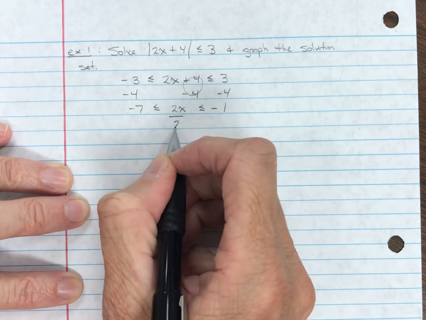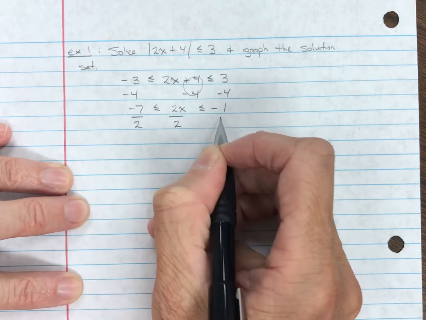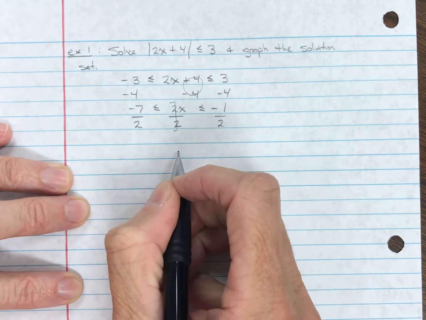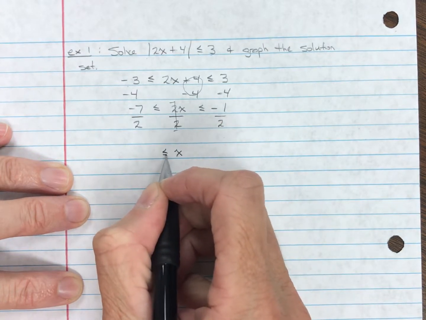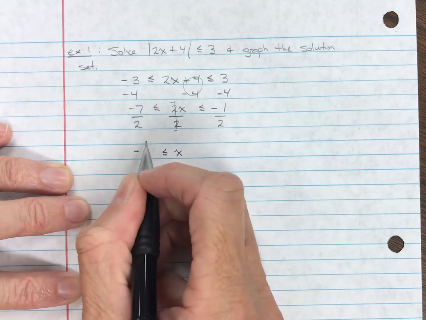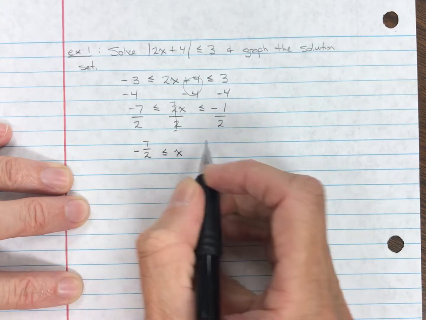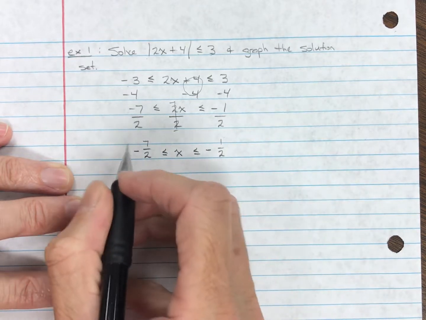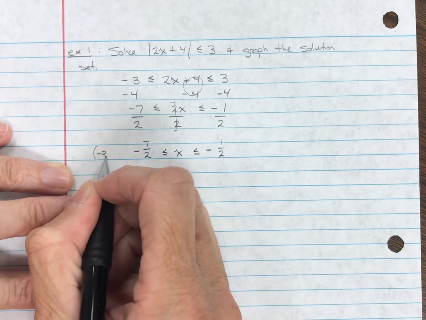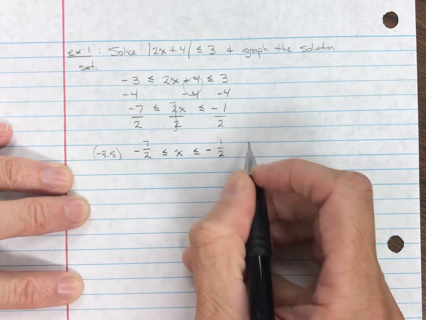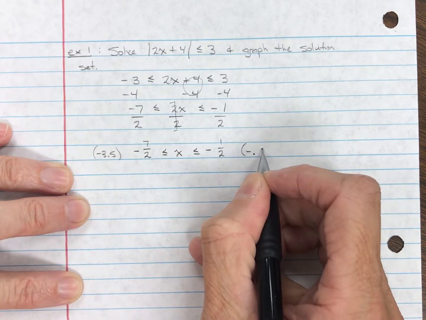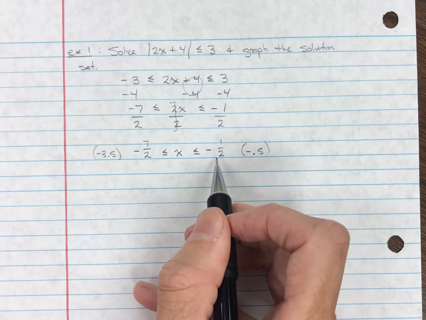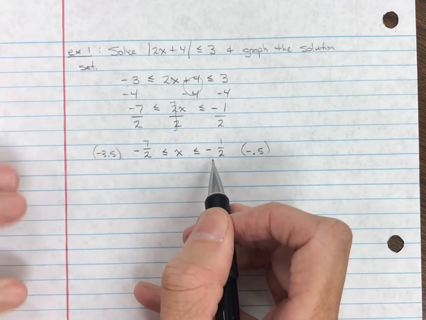Divide by 2 to solve for x. x is between, or equal to, negative 7 over 2 and negative 1 over 2. I'm just going to leave them as fractions. Now we know this one is negative 3.5 as a decimal, and this is negative 0.5 as a decimal, but we can just leave them as fractions. All right, so the solution set.